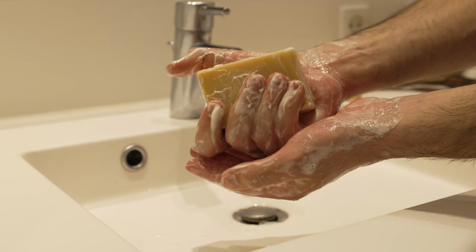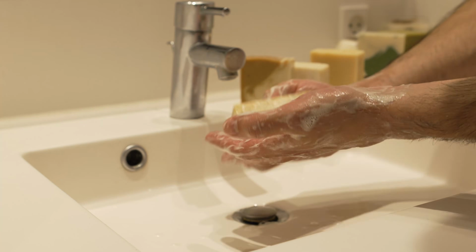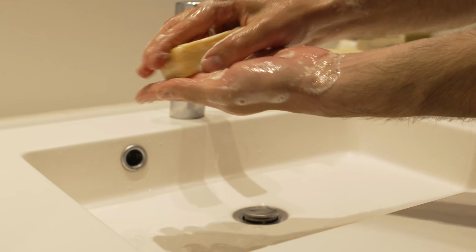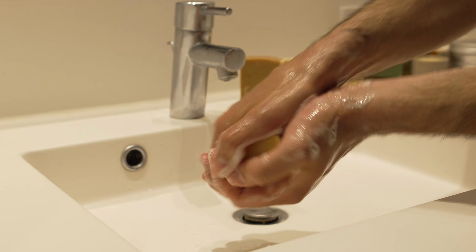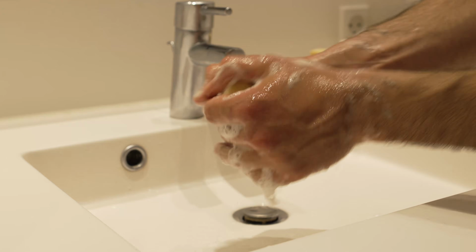Some people will say, oh, I don't like it because it doesn't bubble at all. But honestly, it's not like that. It does have lather, as you will see here. So it does lather. It's just that it's not creating these huge bubbles that you would usually expect.